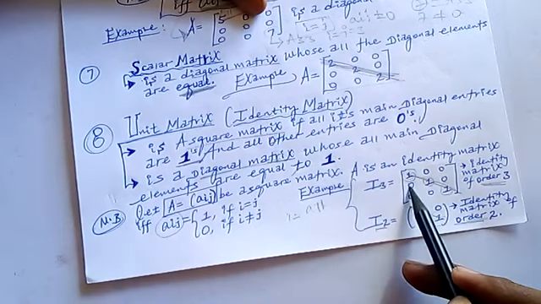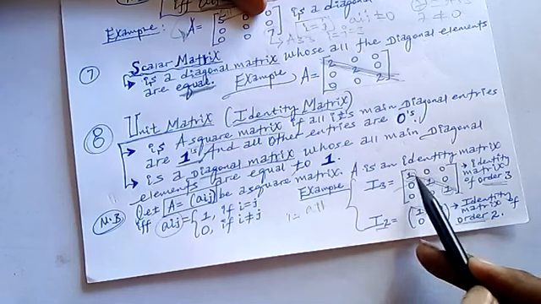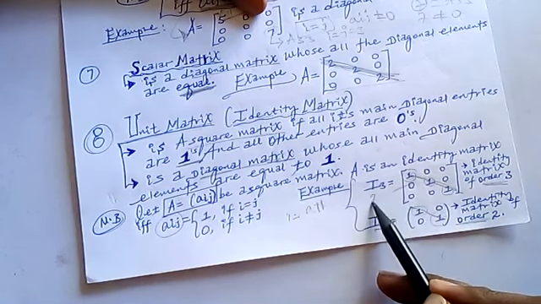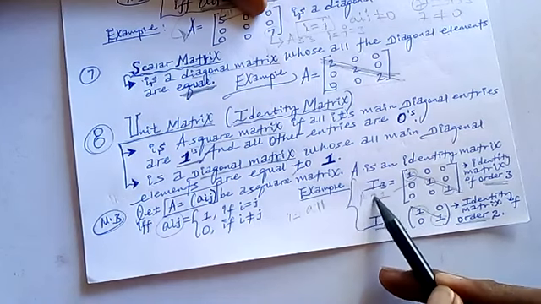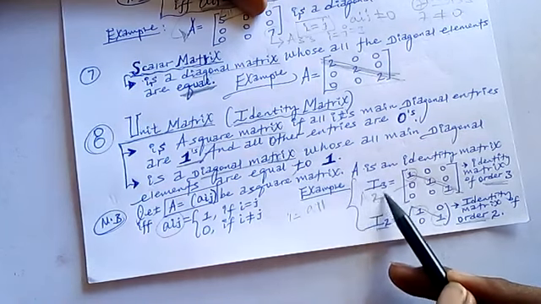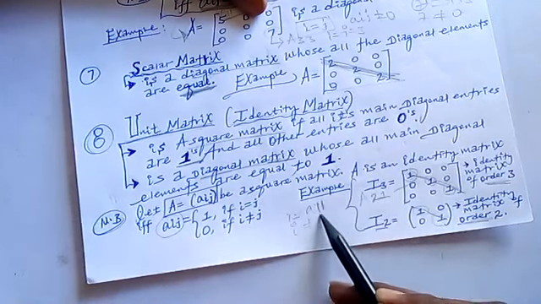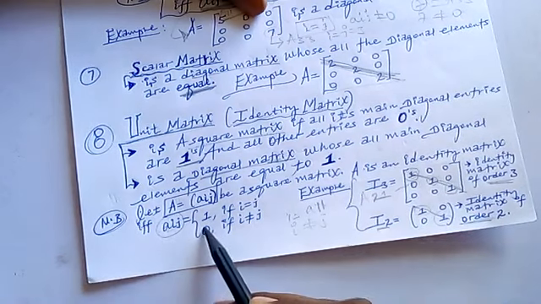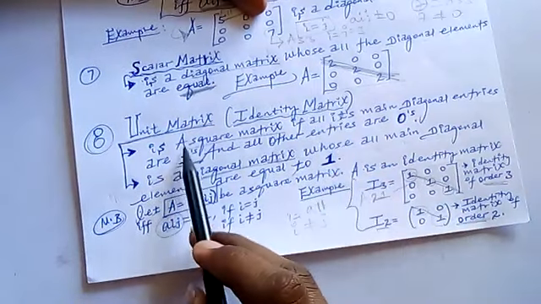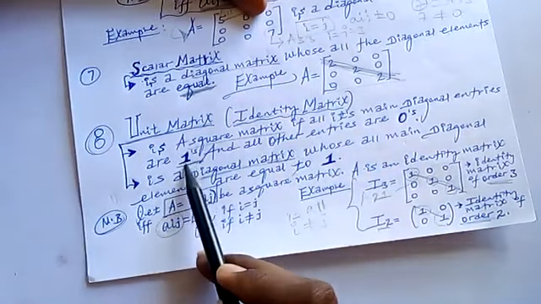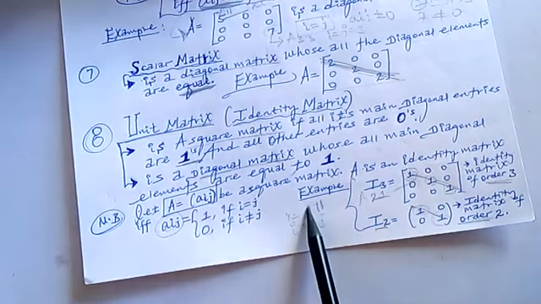Here, this 0 indicates the second row and first column, that means A21, so i is different from j. This indicates that Aij is equal to 0. Simply, in a unit matrix or identity matrix, the main diagonal elements are all 1. This is all about types of matrix.